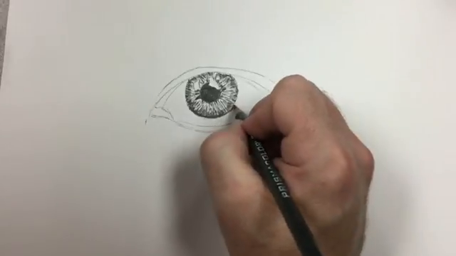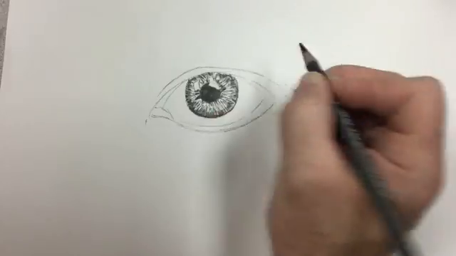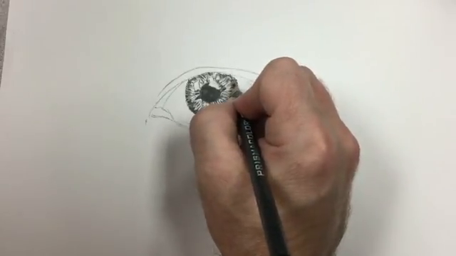I'm also going to rework my outside line here. Make sure I get a nice, clean, crisp line.